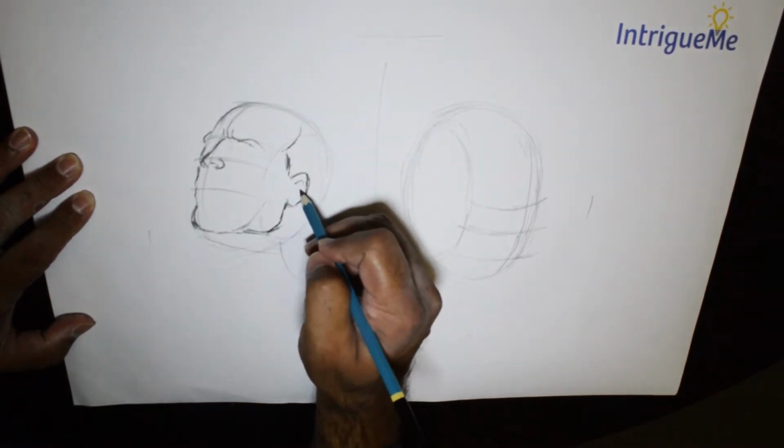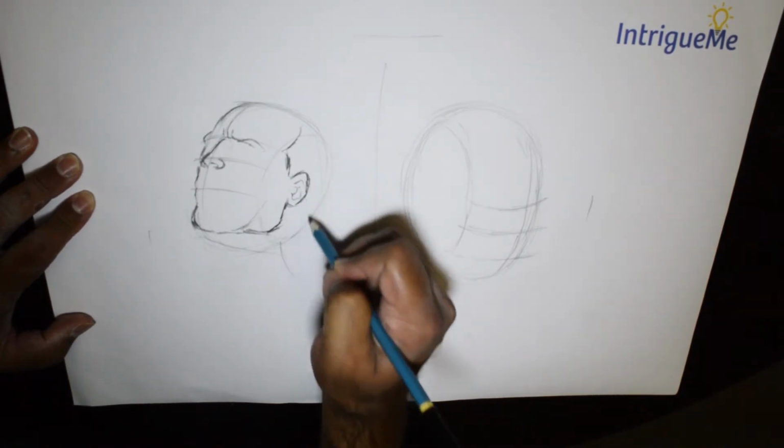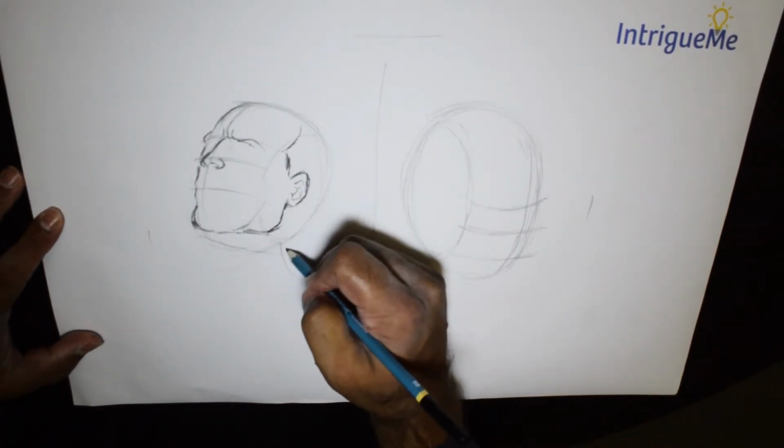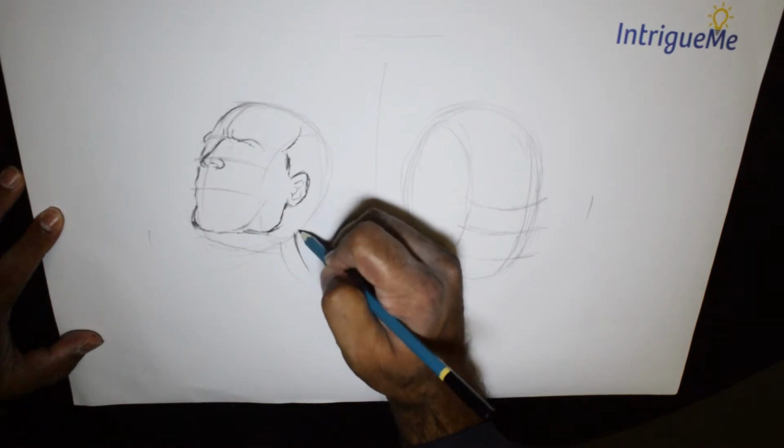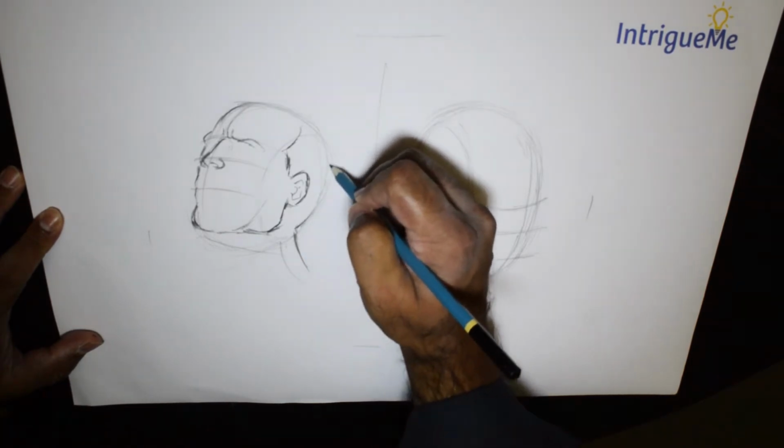I've added that hairline in, and there about is the ear. It could be larger, it could be smaller. Again, that is not the idea of the practice today.